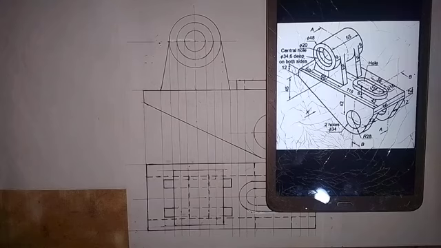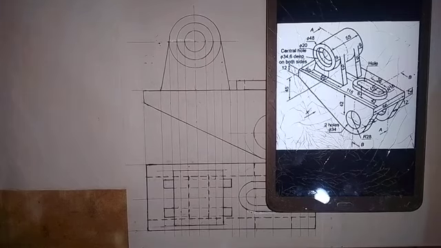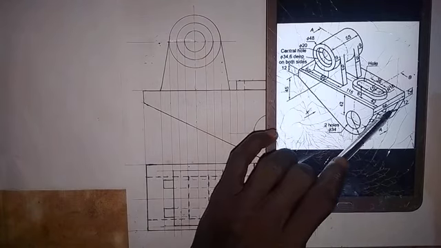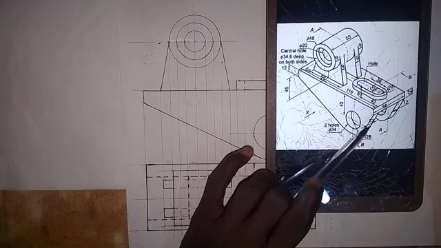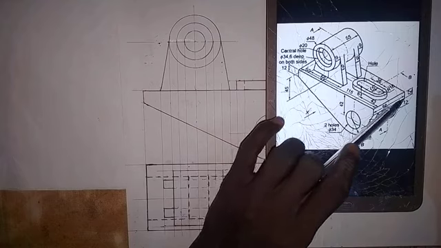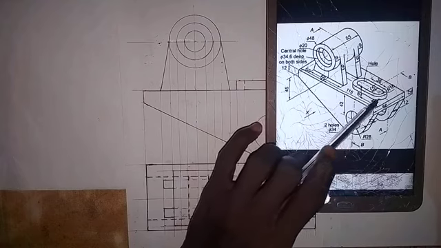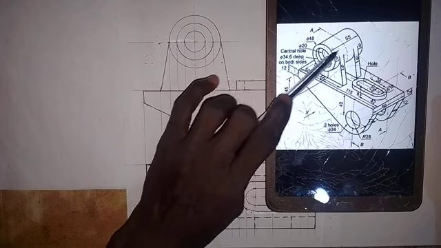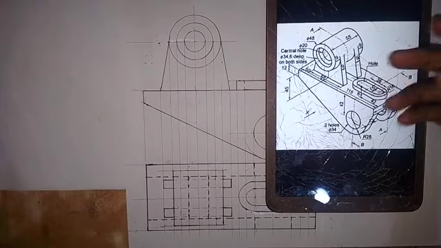Right, let's work on the right hand elevation of this object. We are looking at it in this direction, and we are going to see this face here. It's going to give us a rectangle. We see this rectangle, and then we are also going to see this as a rectangle, and this one we also see as a rectangle, all together with this.